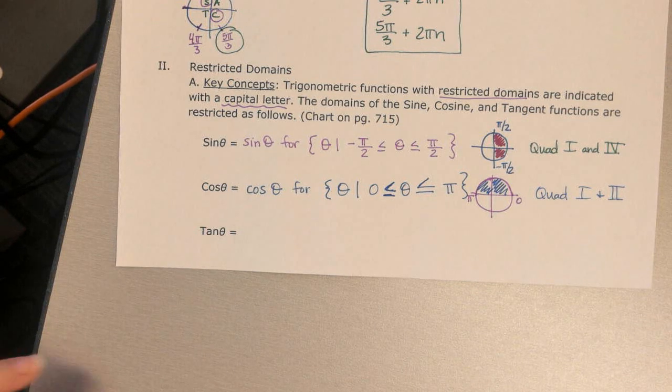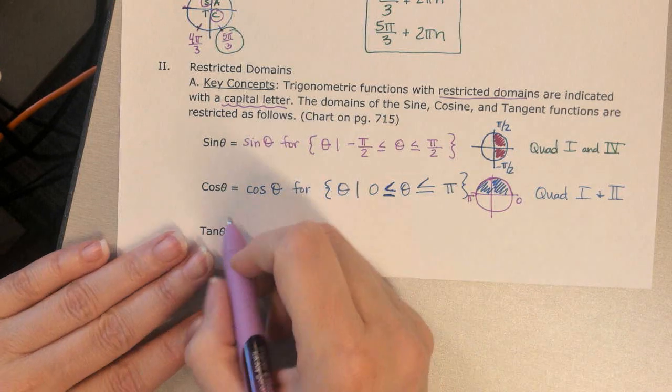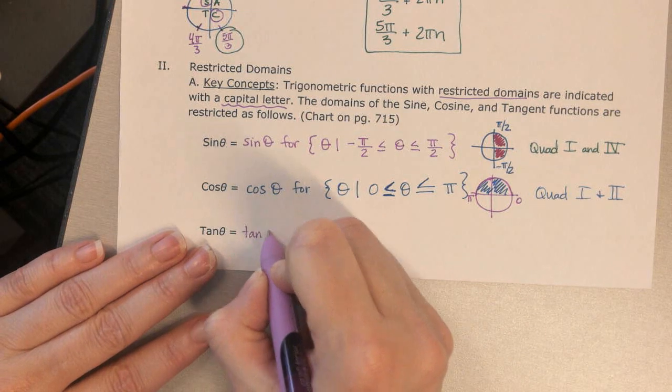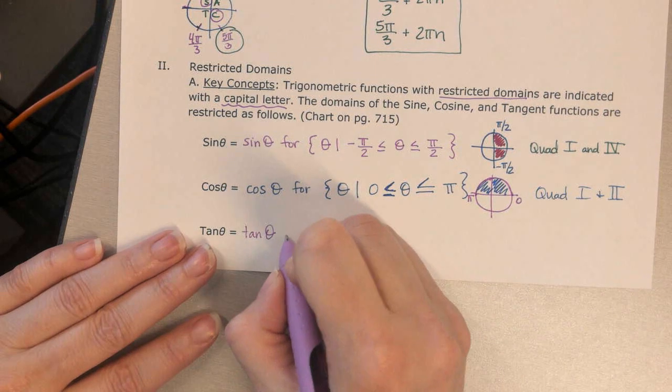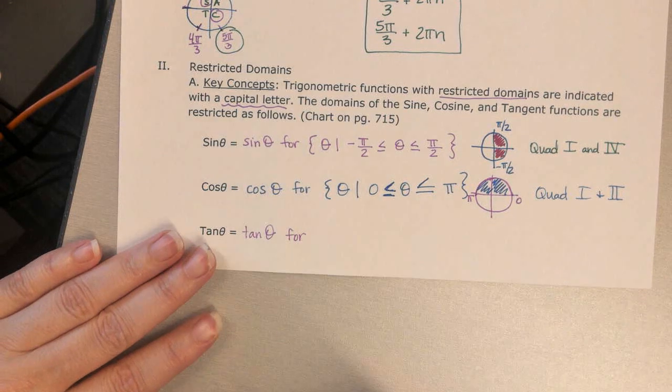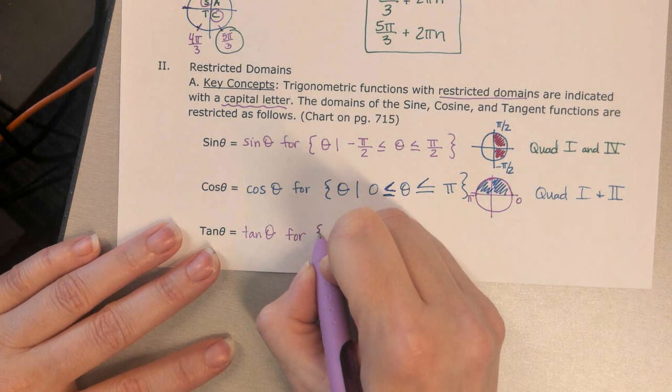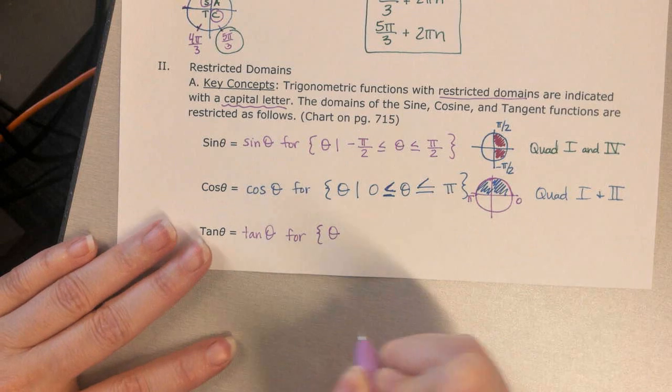All right, now the last one, the tangent, is actually very similar to the sine. There's just one small difference. I want to see if you can find it.